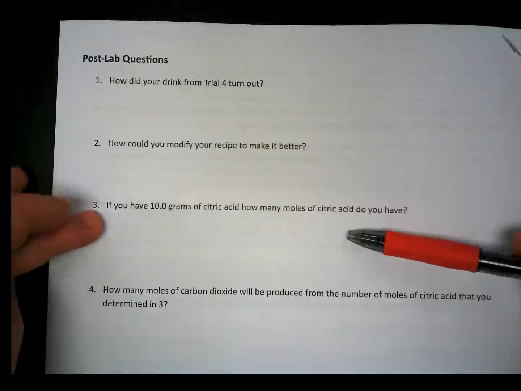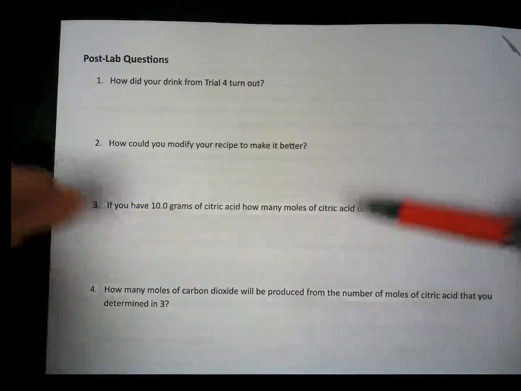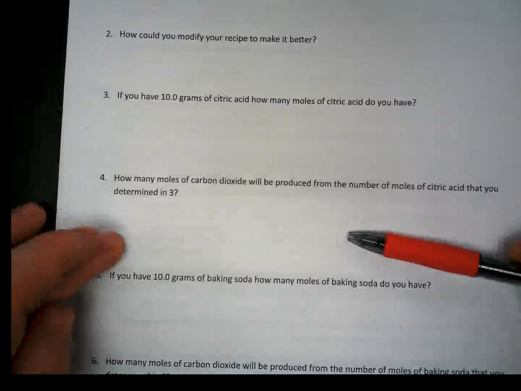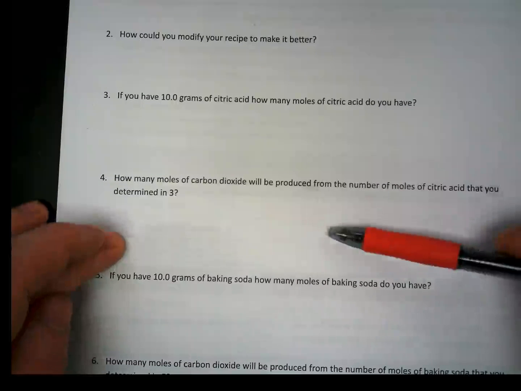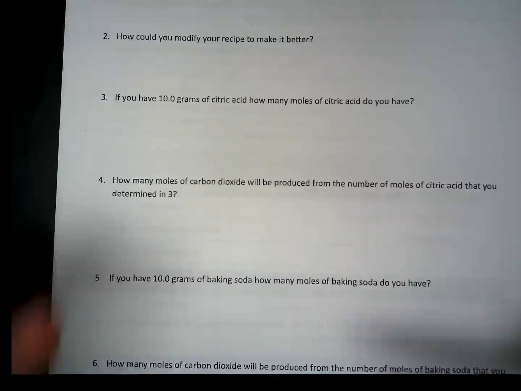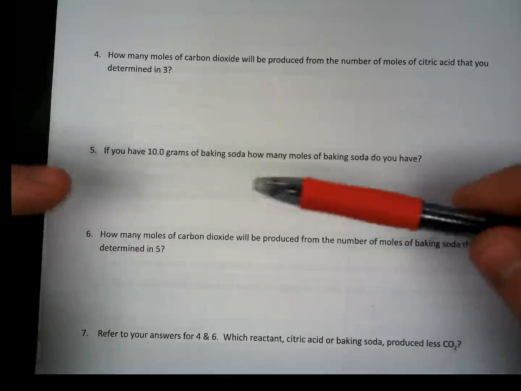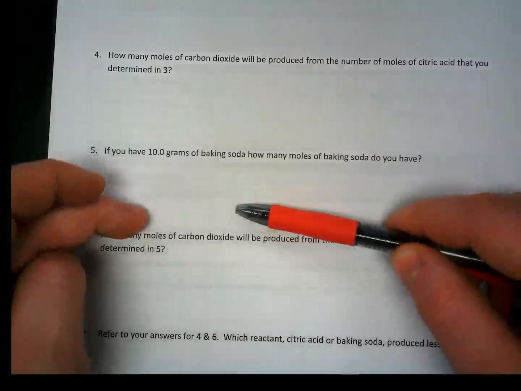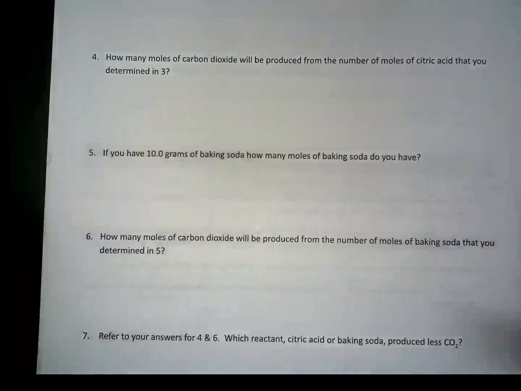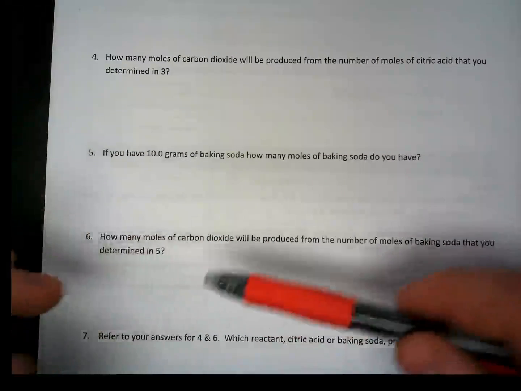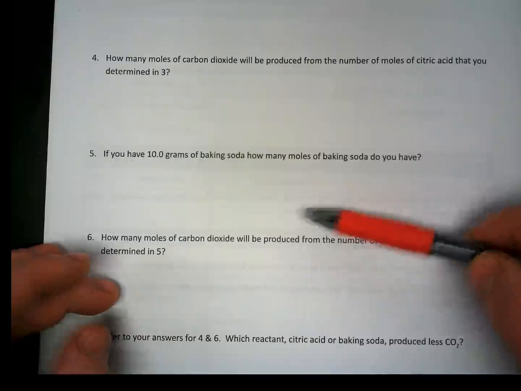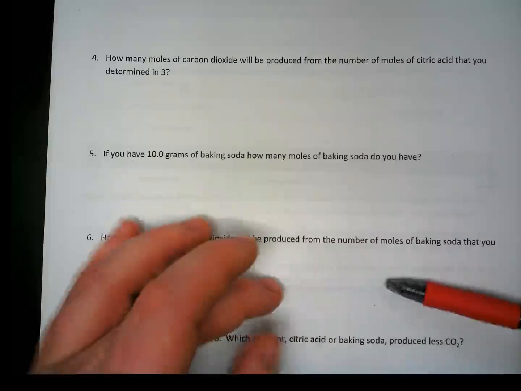Here, grams of citric acid to moles of citric acid, that you got up here, to moles of carbon dioxide. Here, it's moles of baking soda. Mass of baking soda here to moles of baking soda, and then moles of baking soda that we found from up here to moles of carbon dioxide.